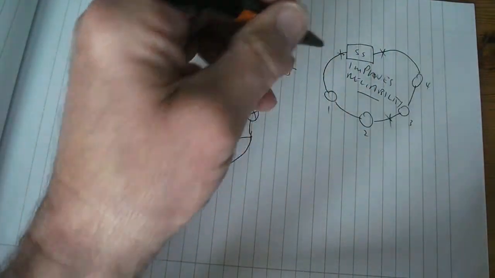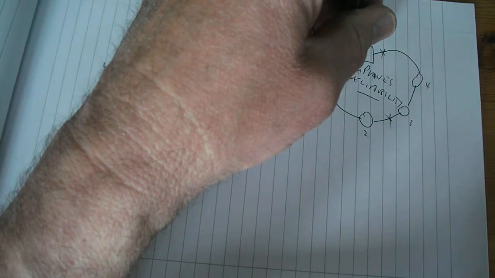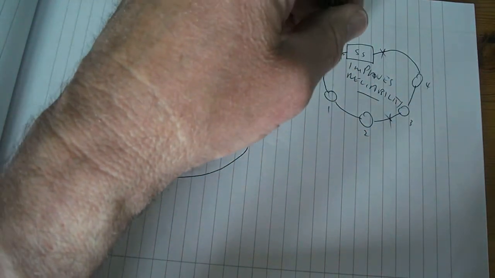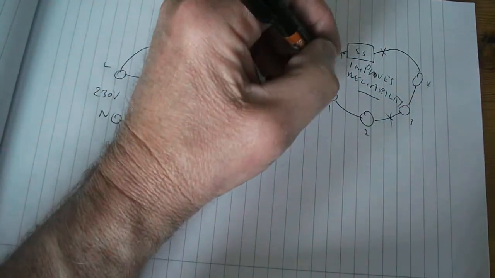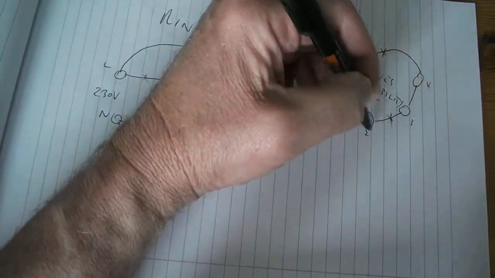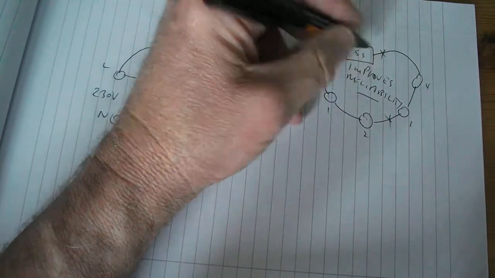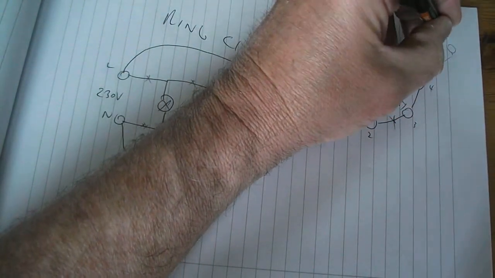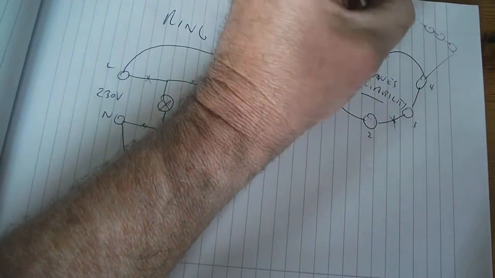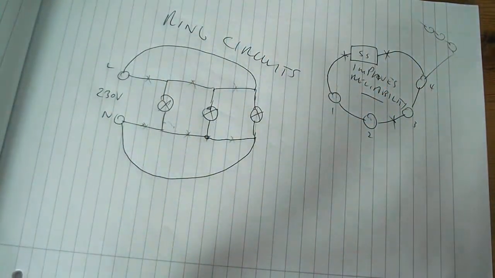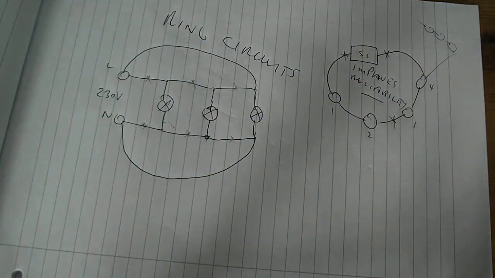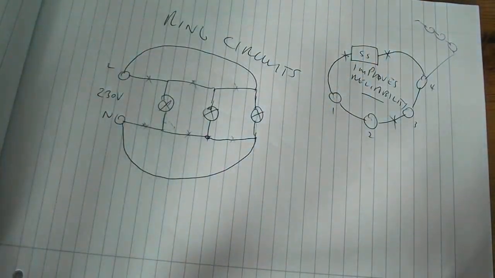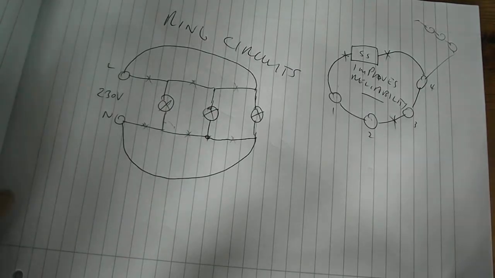Now, the ring systems can be applied to your customers' circuits, or they can be applied to your substation circuits. So instead of these being houses, these could actually be substations in a ring, and each substation would go off and supply houses, etc. All right, so that's the main reason for having a ring circuit. That's something you need to remember.